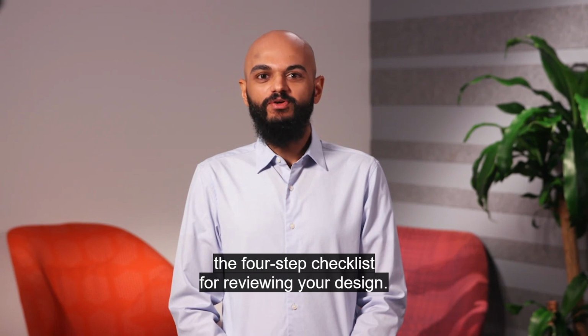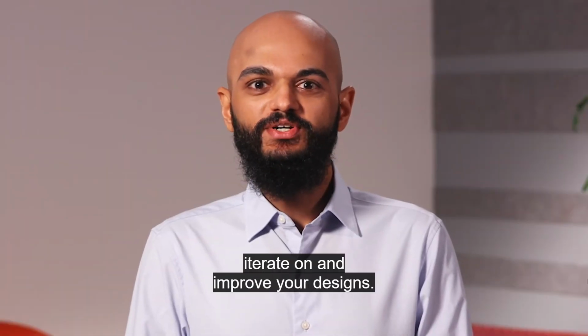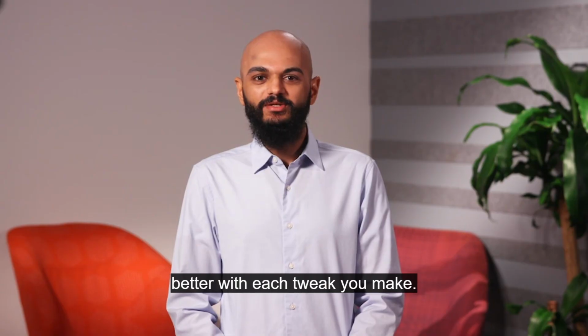There you have it. You've made it through the 4-step checklist for reviewing your design. This is yet another moment to iterate on and improve your designs. Your mockups should be getting better and better with each tweak you make. Keep up the great work.